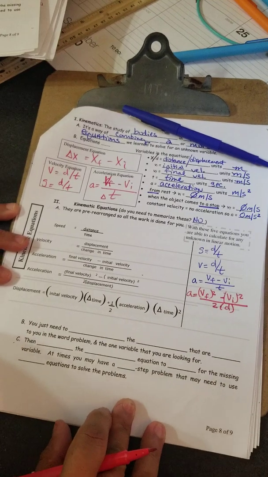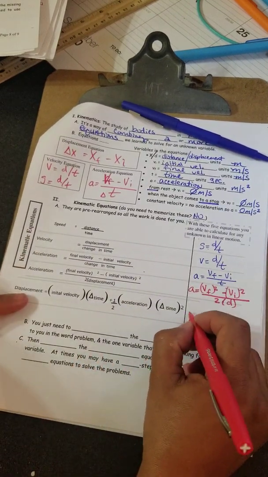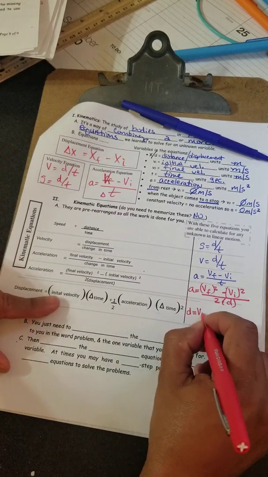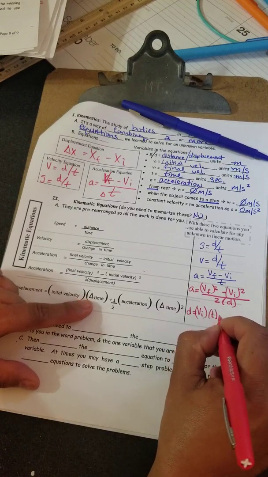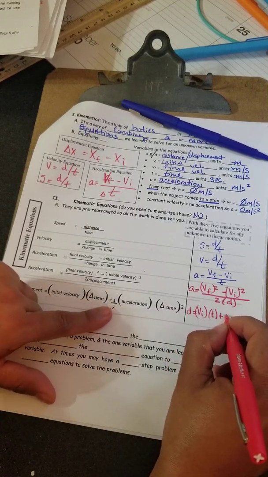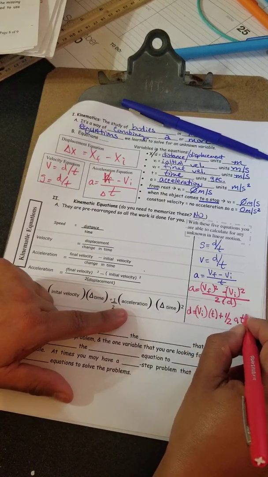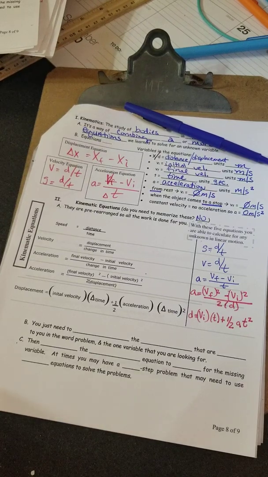Then the next one, which is another superhero Power Ranger morphed one, is displacement equals v sub i times time plus 1/2 a t squared. Okay?